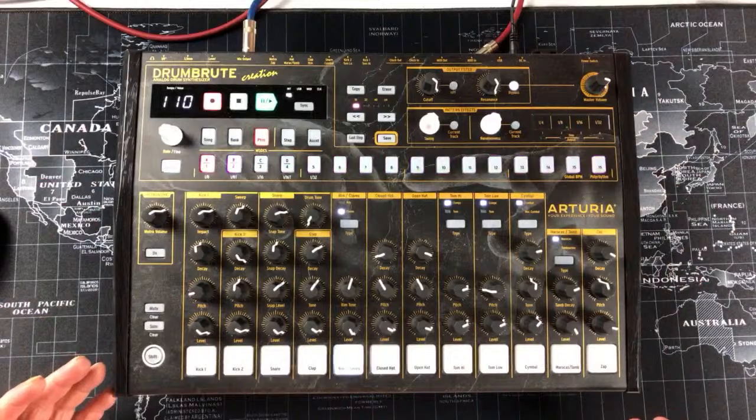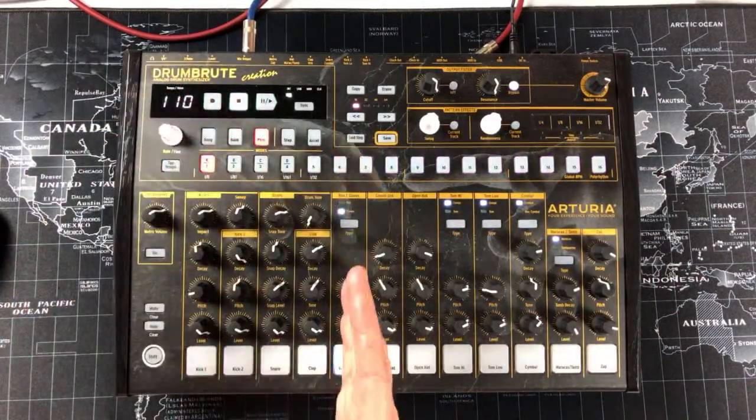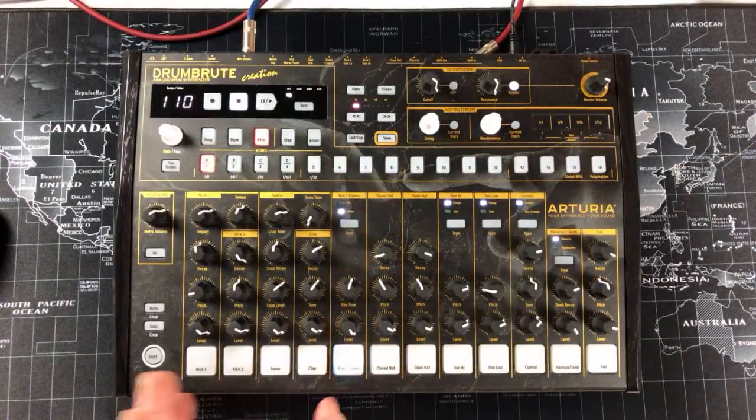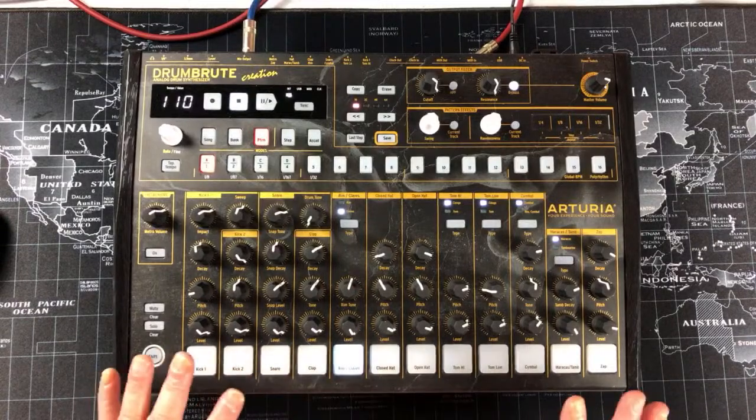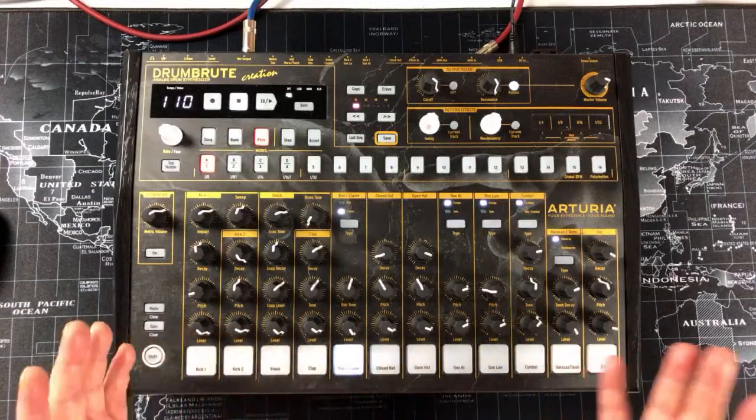Easy peasy. So there we've got a pattern using the rim and the clave, but although they share the same channel, they do have completely separate sequencer tracks, if you like.